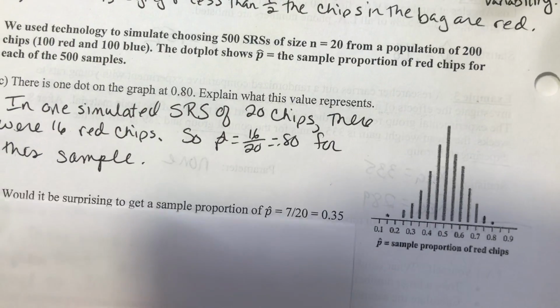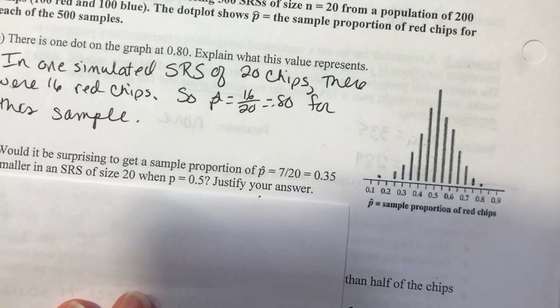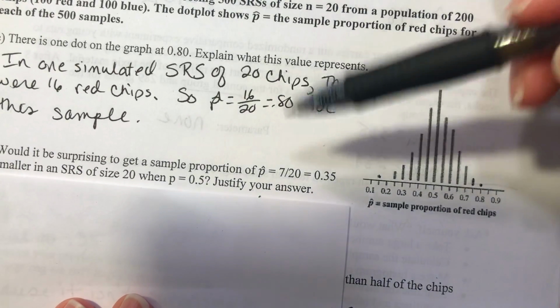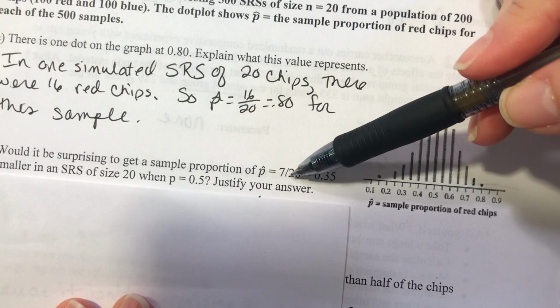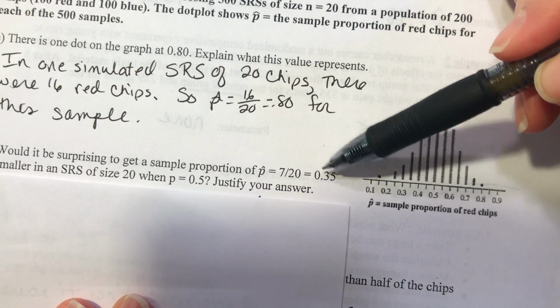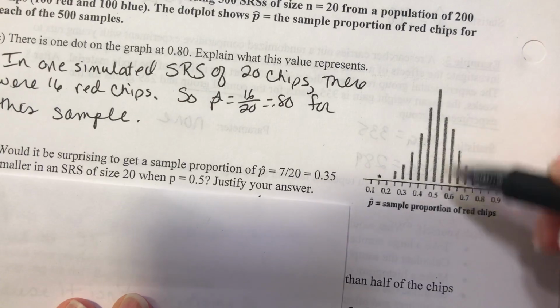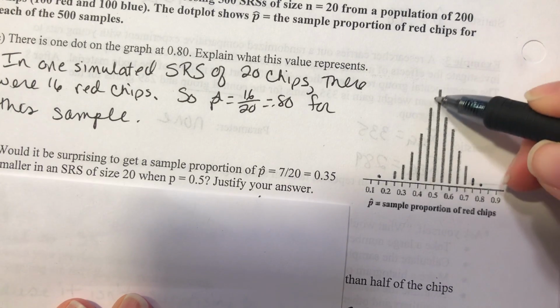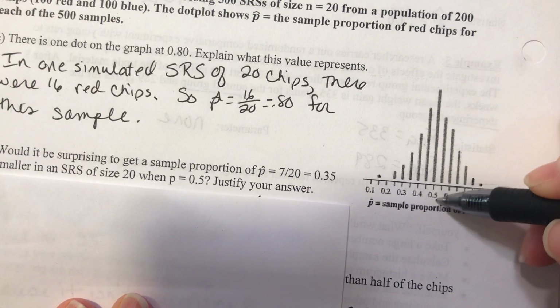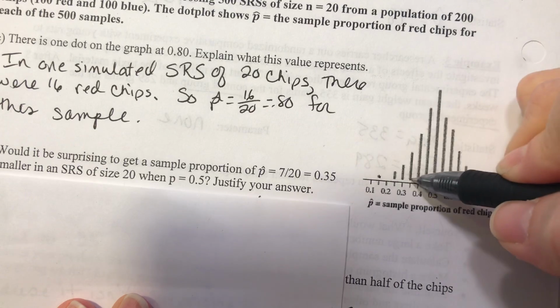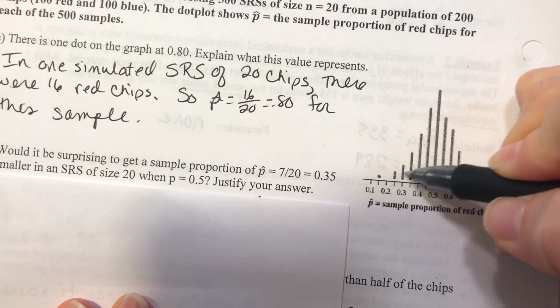Okay. Would it be surprising to get a sample proportion of p hat equals 7 out of 20 like Jenna did, of 0.35 or smaller if the truth is 0.5? So look, this dot plot centers at the truth, 0.5. Here's 0.35 and lower.